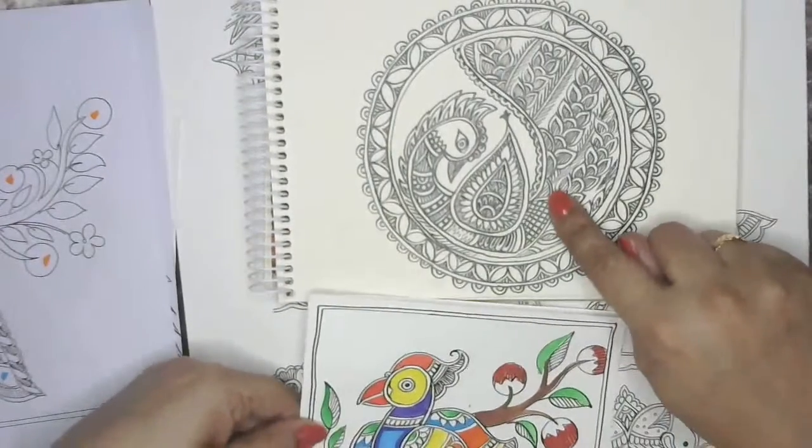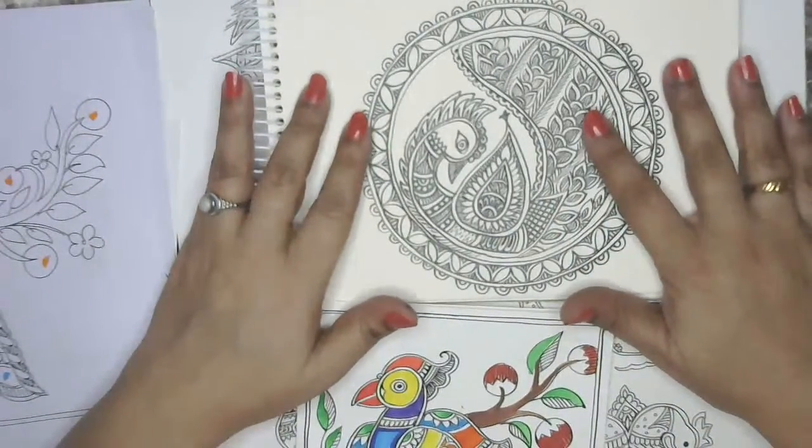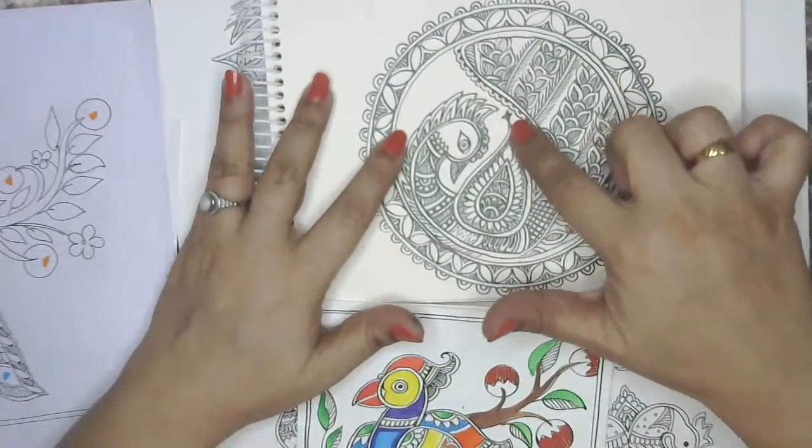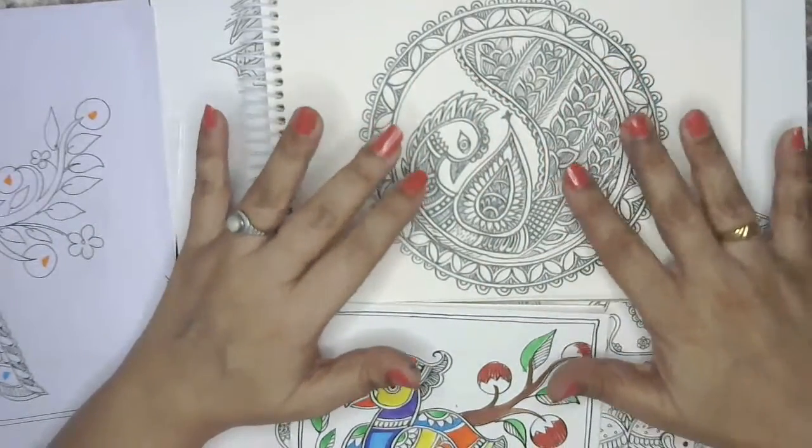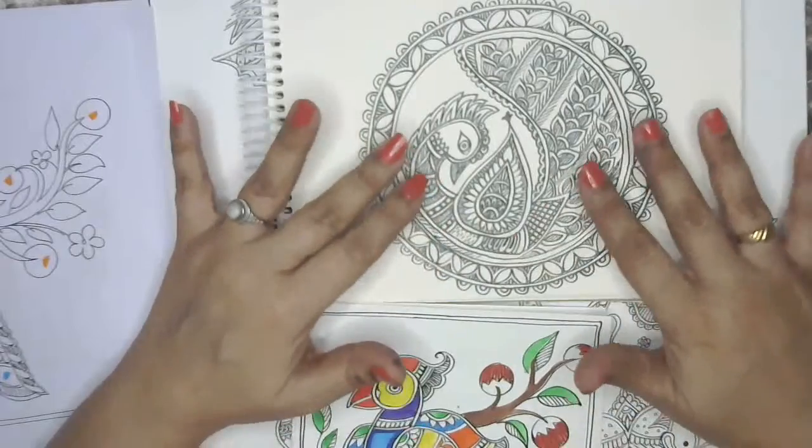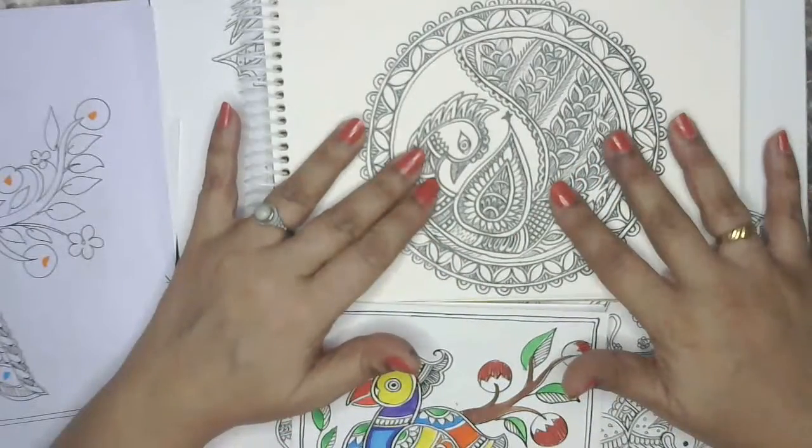If in case you want to color this, the maximum coloring we can use, we can just fill one color in the background and that's it. And then we can still term it as Kachni. If we fill it with too many colors, it is not Kachni.